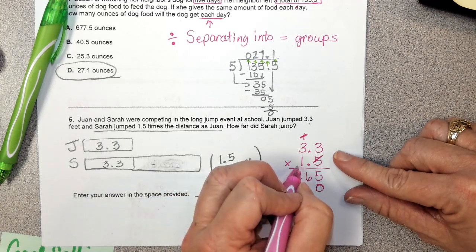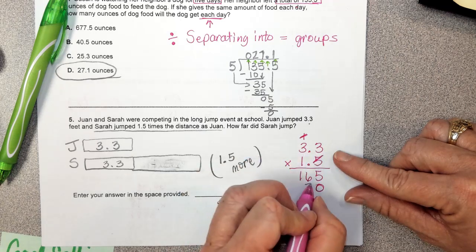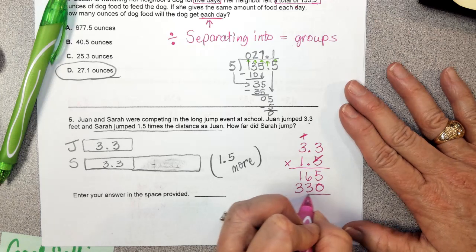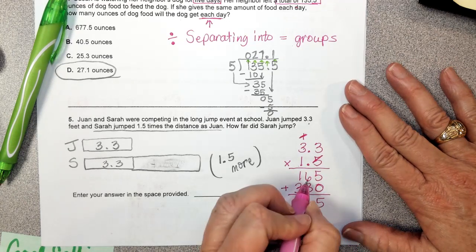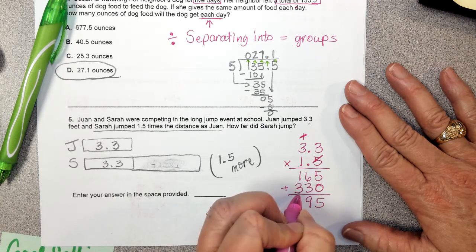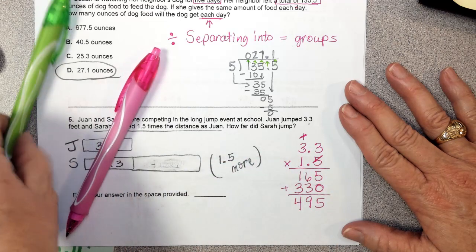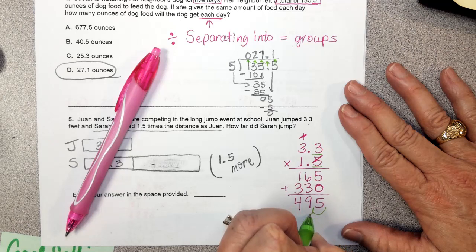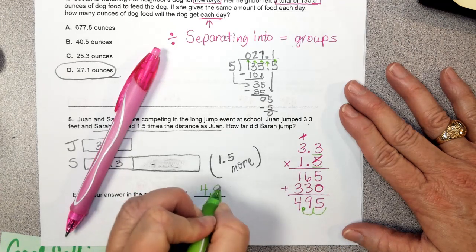And now I can multiply from the digit in the ones place. 1 times 3 is 3. 1 times 3 is 3. Now that I have my two partial products, I have 1, and I have 6 plus 3 is 9, and 3 plus 1 is 4. And then I've got to bump my decimal over 2 places. So that gives me an answer of 4.95.